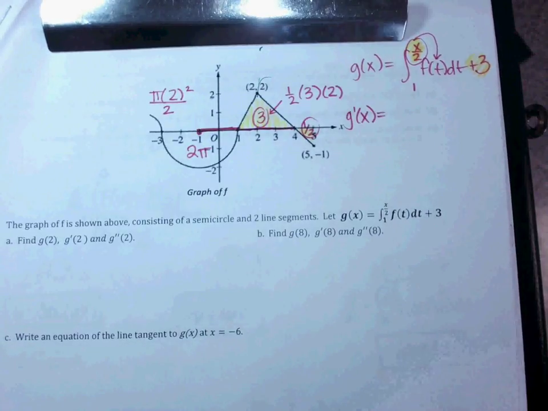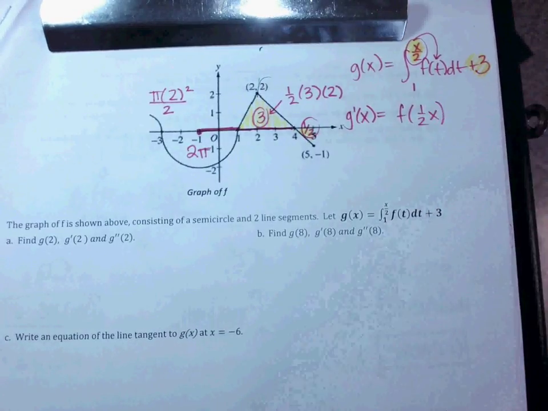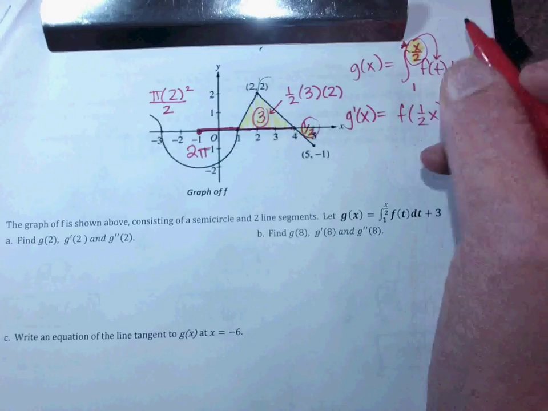Plug it in because I'm taking the derivative of an integral. So this is my chain rule. F of, I'm going to write it as half x. Okay, but that's the same thing. And then chain rule, what we learned yesterday is you have to multiply by the derivative of that upper bound.